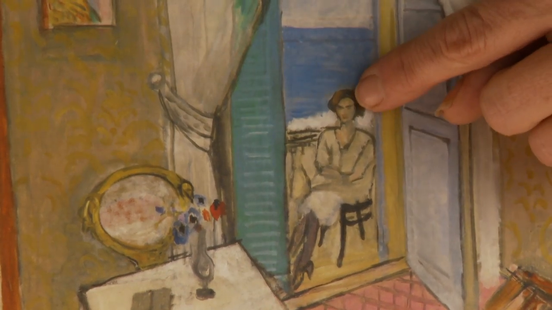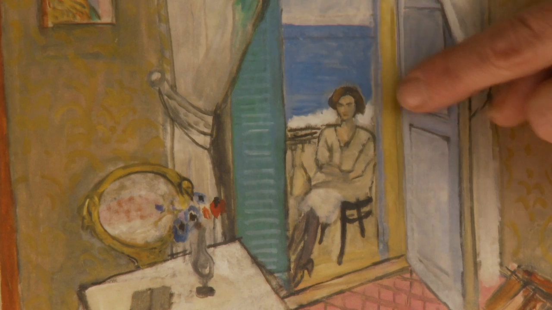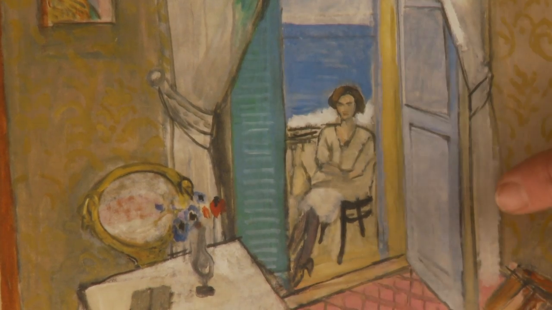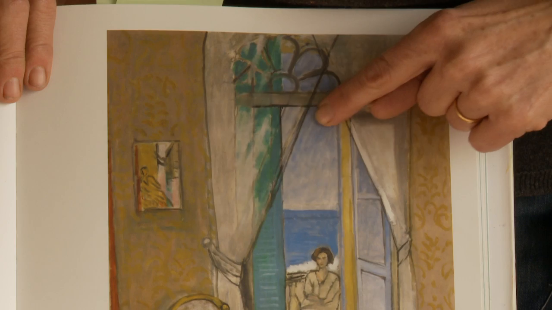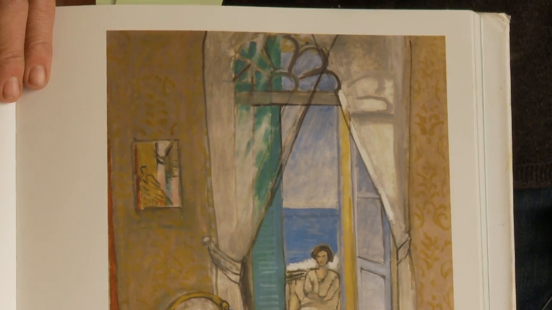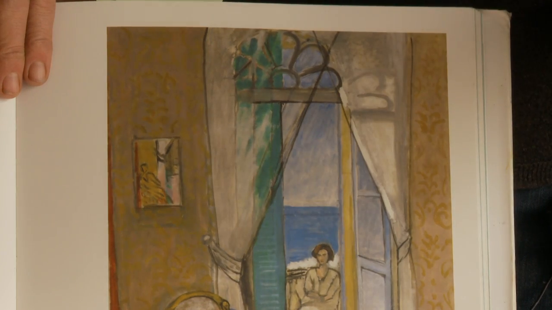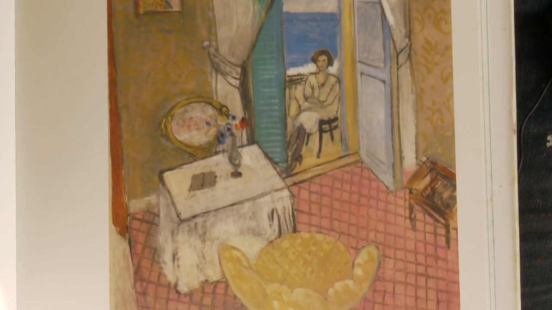And of course, wherever you get high contrast, it pushes things forward. It gives the illusion of them being quite close. So he's in effect pushing her into the room. And this is actually the window here. Again, it's reduced to the happy knowledge that there is an outside world, but we'll keep it at a distance. And it's the world of the imagination that sustains Matisse.